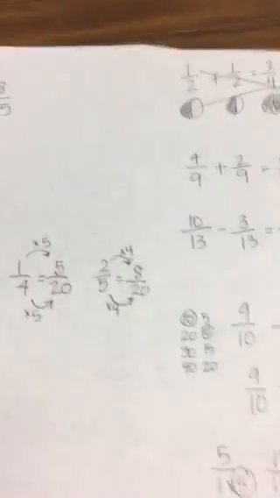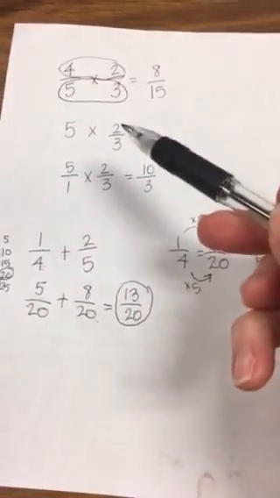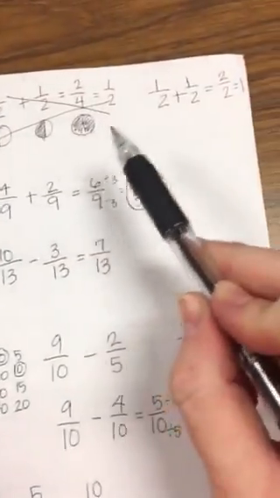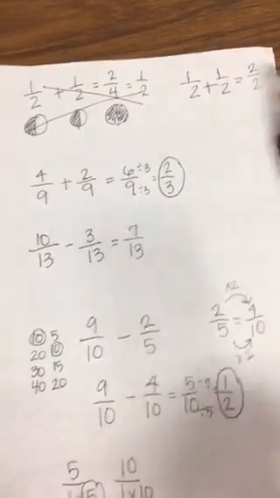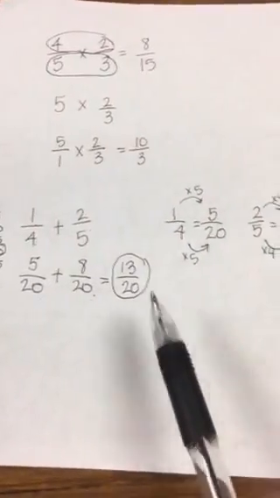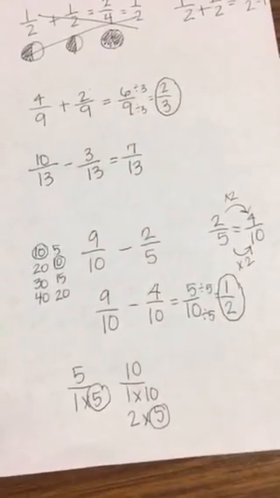I hope this video helped you review the skills that you are supposed to know in reference to multiplying with fractions, adding and subtracting like denominators, and adding and subtracting unlike denominators.